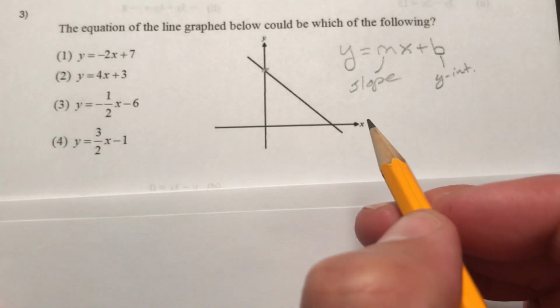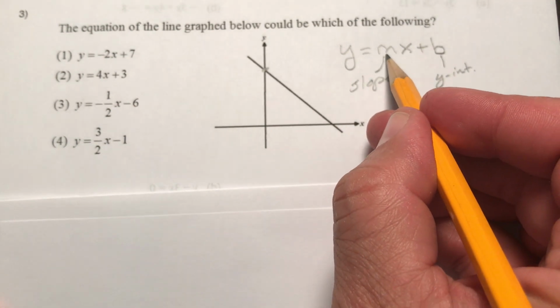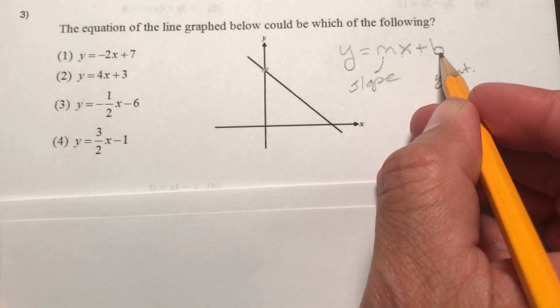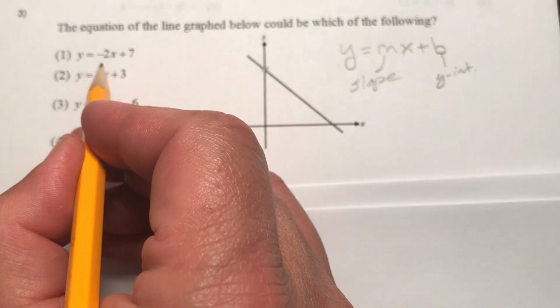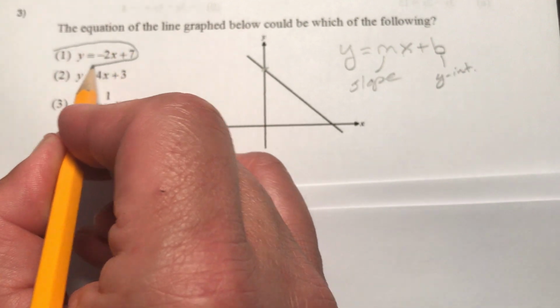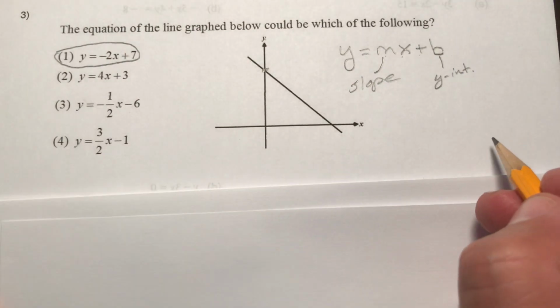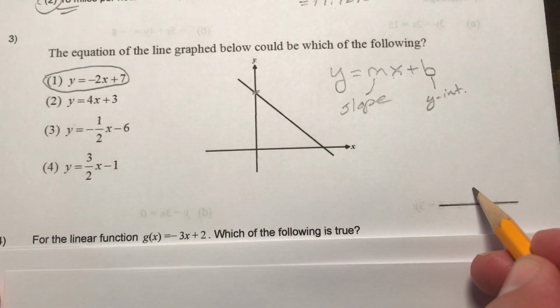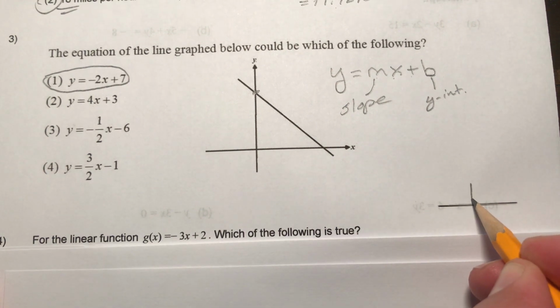So I'm looking for something that's negative in front of x and a positive y-intercept. And it looks like it's right there in that very first option. So multiple choice number 1 is what I would like to go with.